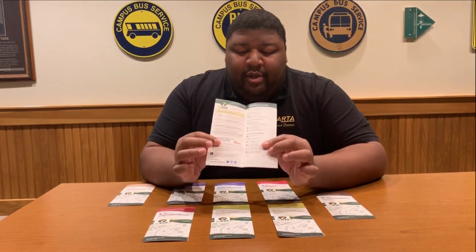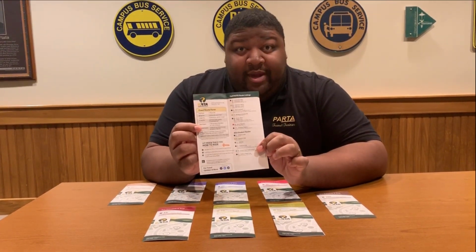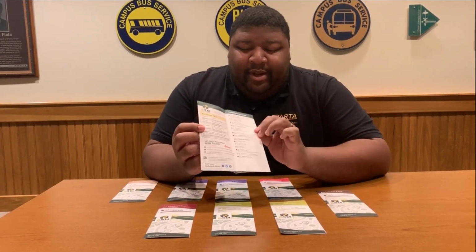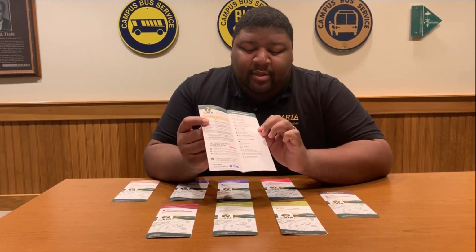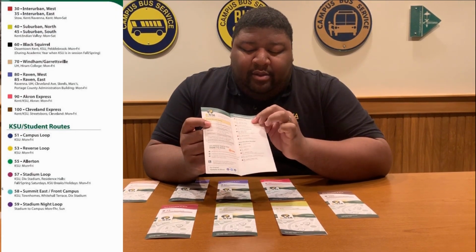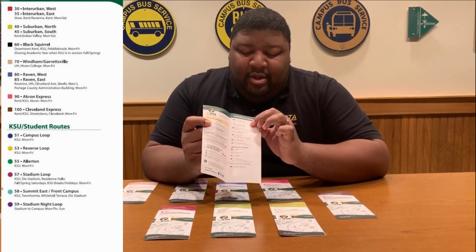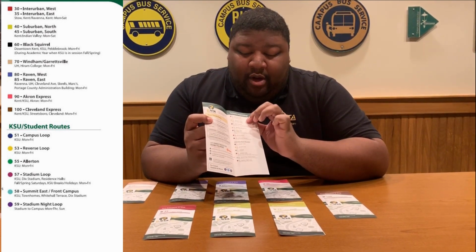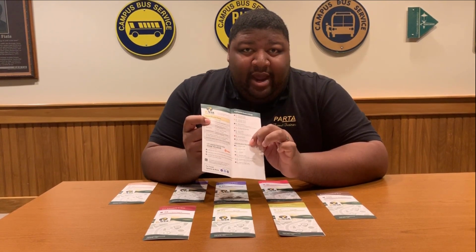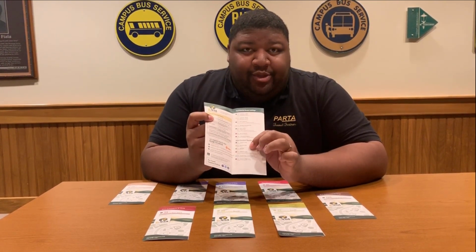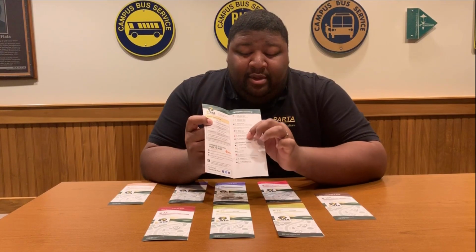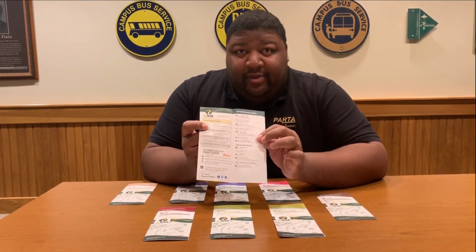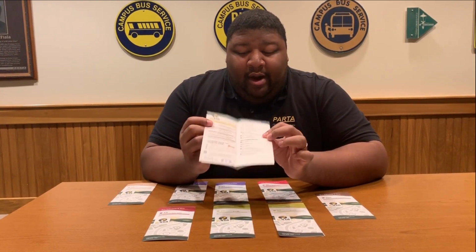Now, if we open up just halfway, we get some more information. And this gets looked over a little bit, I think, and I want to explain what's happening here on this page of the schedule. On your right side of the schedule, we have all of our fixed routes listed from our 30 route all the way down to our Cleveland and Akron route. And we even demonstrate our campus routes at the very bottom. So this gives you all of our entire service for fixed routes for our area there.